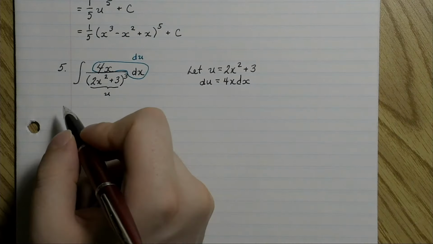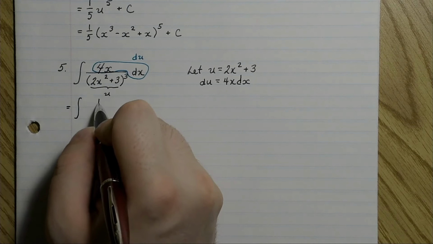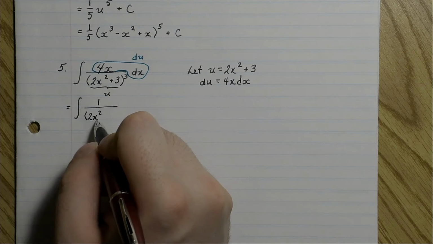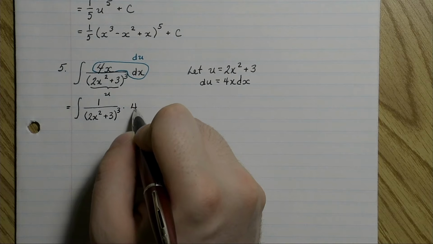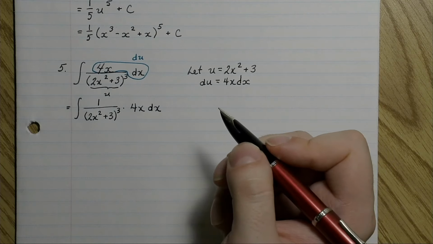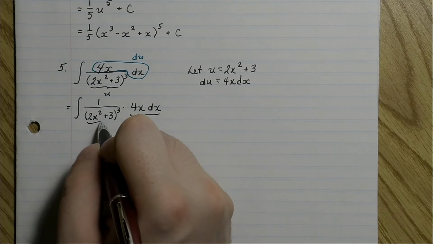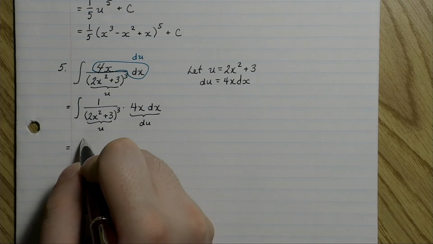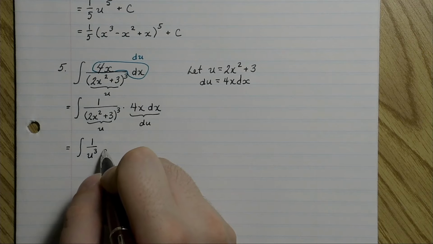So what I'm going to do, just to show that a little bit clearer, I'll split that up. So I can write this 1 over 2x squared plus 3, all cubed, and I'm going to times this by 4x dx. So this part right here, that's du. This part right here is u. So if I integrate that, I get 1 over u cubed times du.